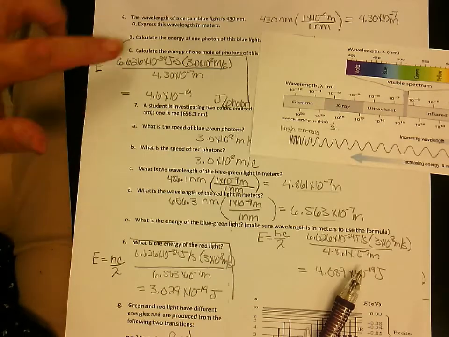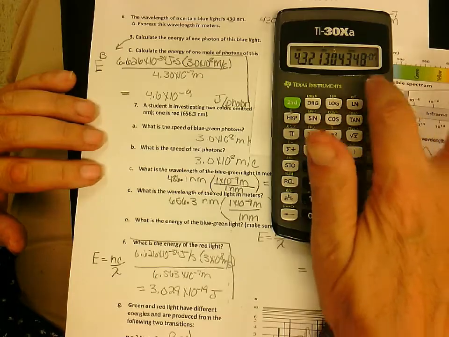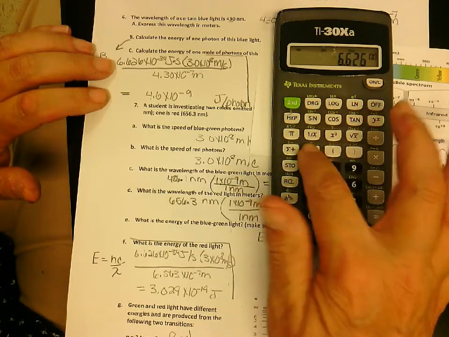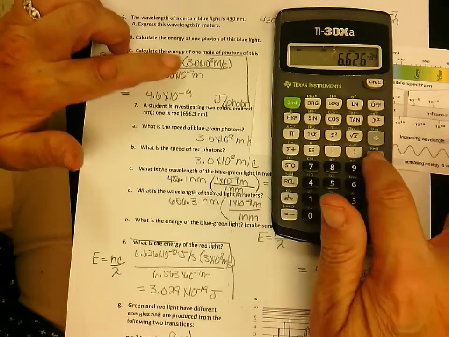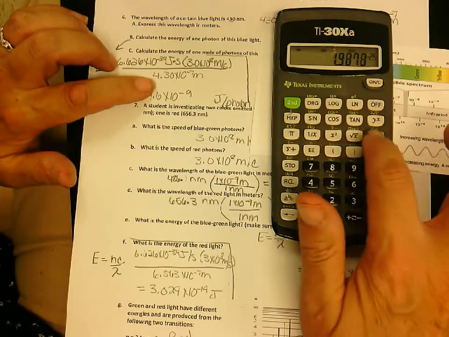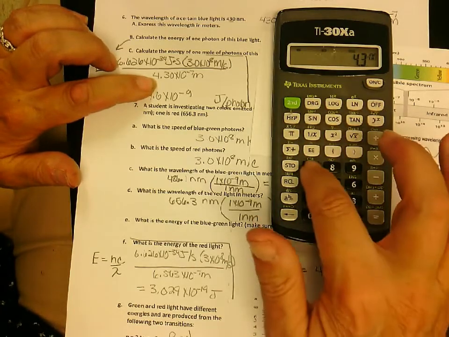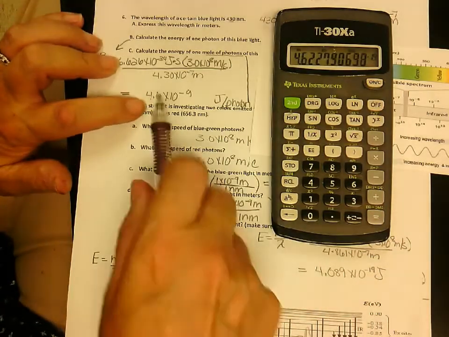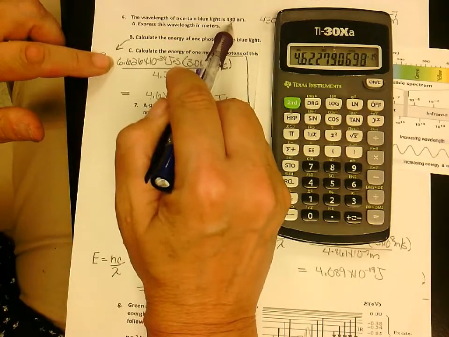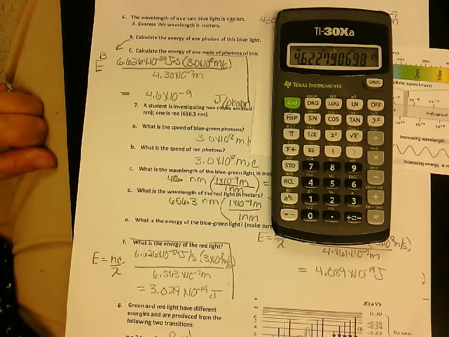And so I want to put this in my calculator with you because we still have some calculator issues. So let's clear that. 6.626 exponent negative 34 times the speed of light, which is 3 exponent 8, and I'm going to hit equals, and then I'm going to divide by 4.3 exponent negative 7. And I am going to get 4.6 times 10 to the negative 19th. My given only had 2 sig figs, so I am going to have 2 sig figs in my answer there. Okay?